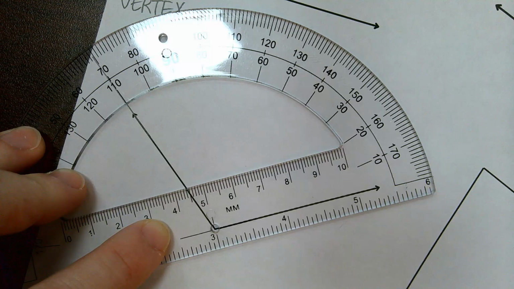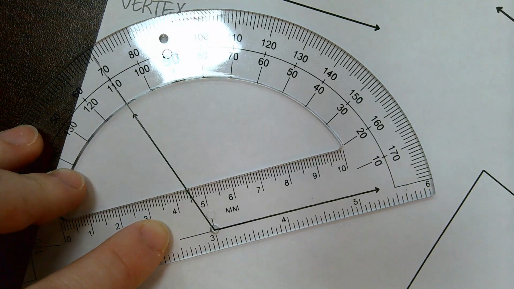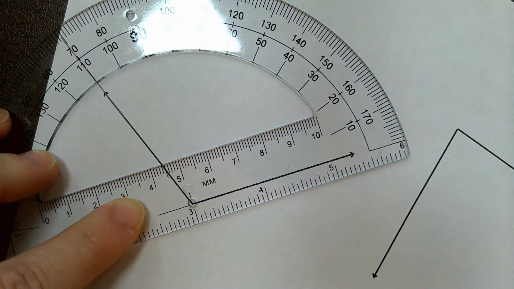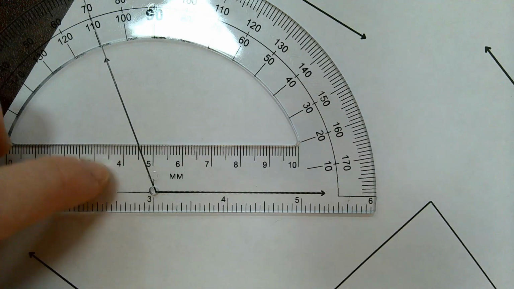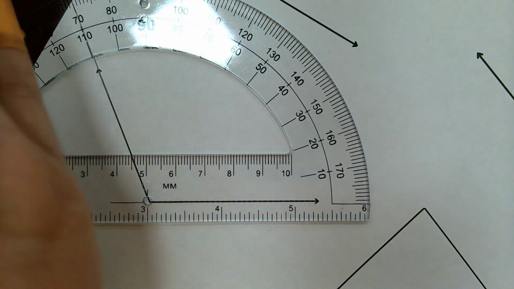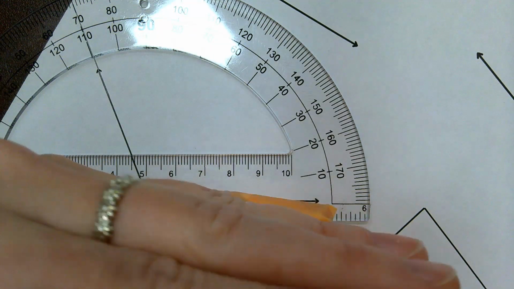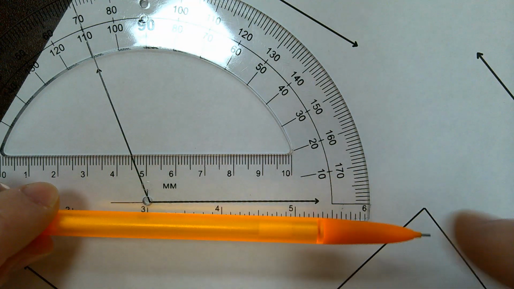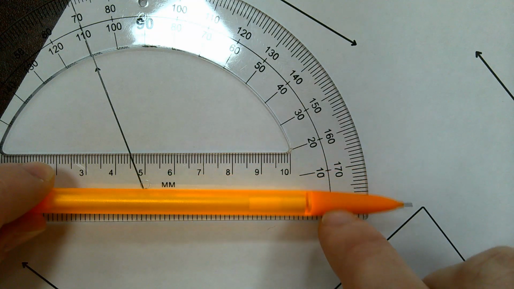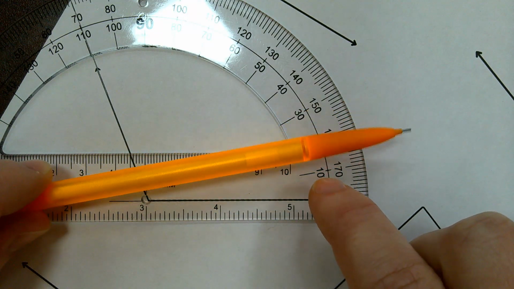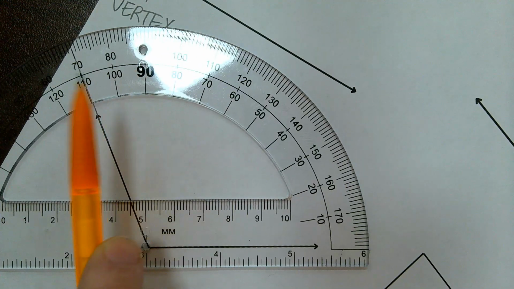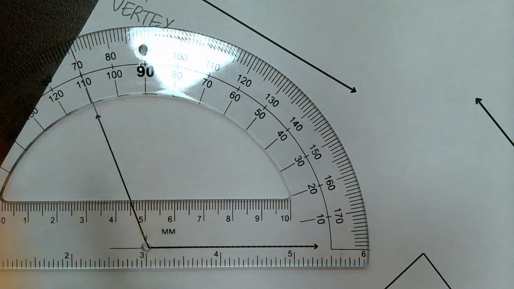It's 110. Because don't we use the bottom numbers? It's 110. So you did it right. We want to think about what direction this is opening from. If this were a book and it was closed, when we open it up and the angle changes, you're going to start from 0, and then it goes up to 10, 20, 30, 40, 50, 60, 70, 80, 90, 100, 110.